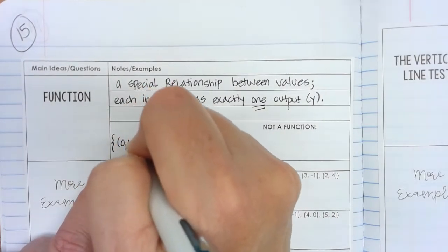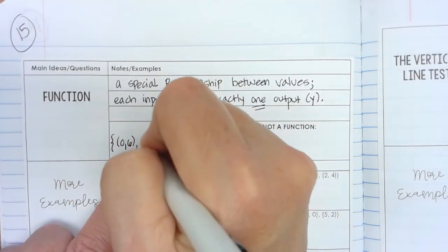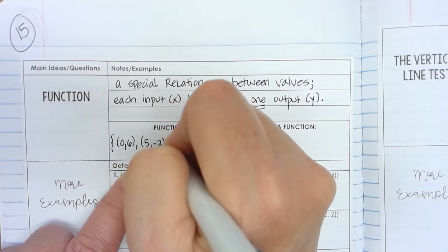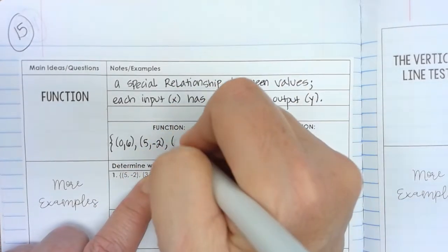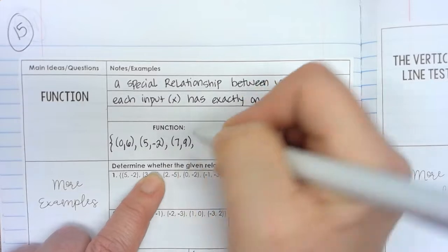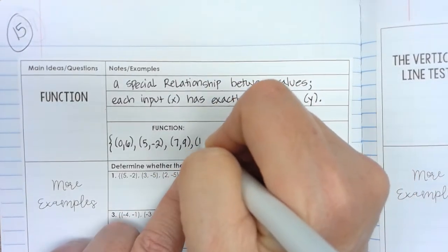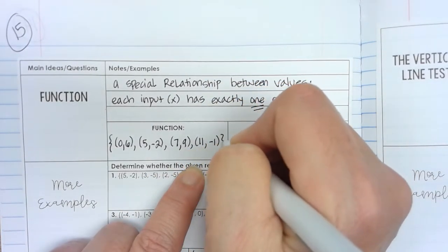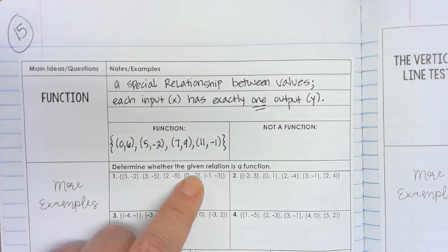0, 6, 5, -2, 7, 9, and 11, -1. Go ahead and pause again so you can get that written down.